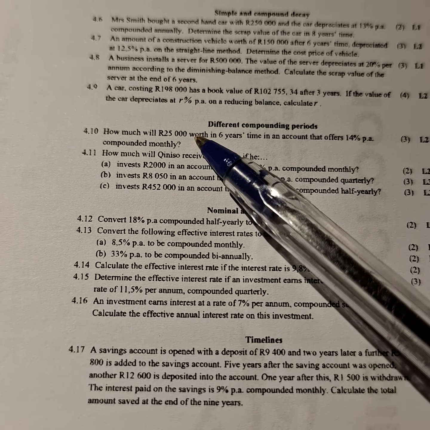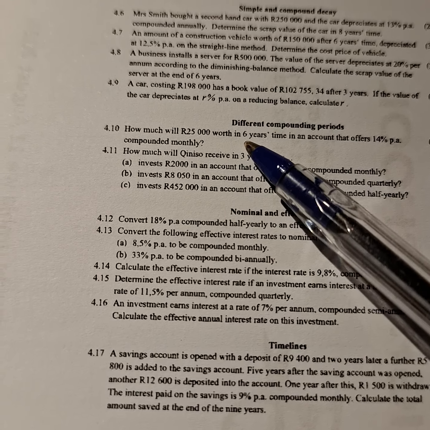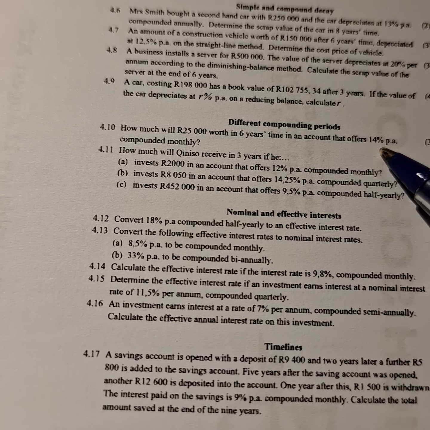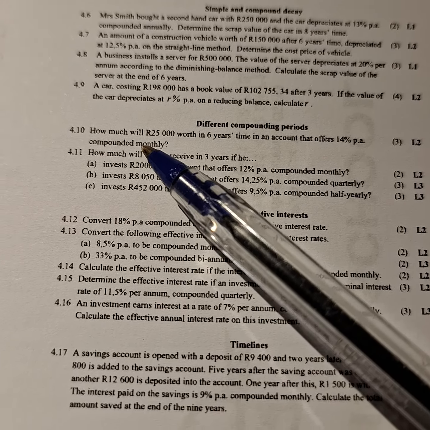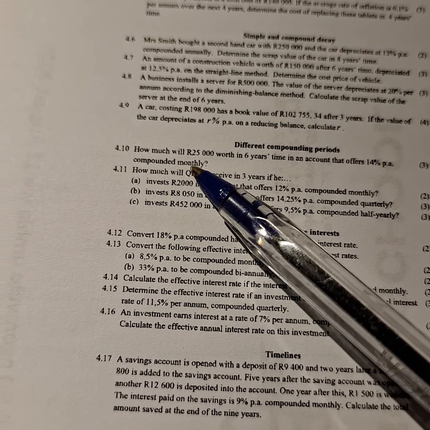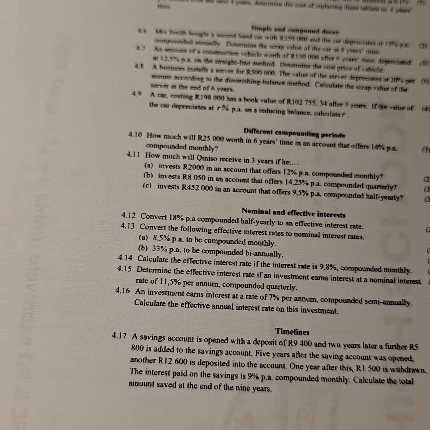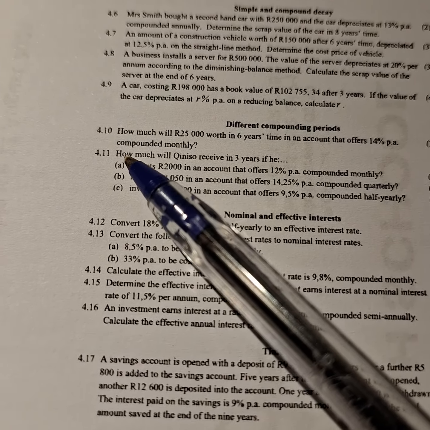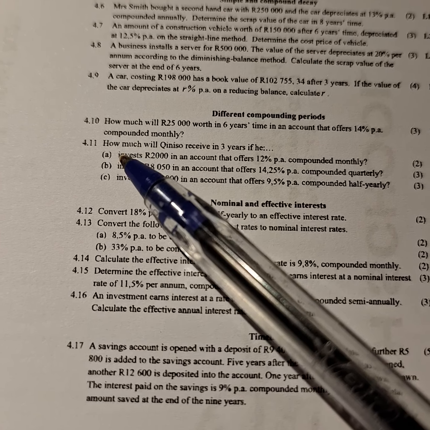Okay, so we have nominal, different compounding periods here. How much will 25,000 be worth in 6 years' time in an account that offers 14% per annum compounded monthly? So we have a compounding period here. Which means the interest rate will be adjusted, divided by the compounding period, which is 12, and we multiply the time period, 6, by 12 as well, because it's compounded monthly. And then we calculate the A value.